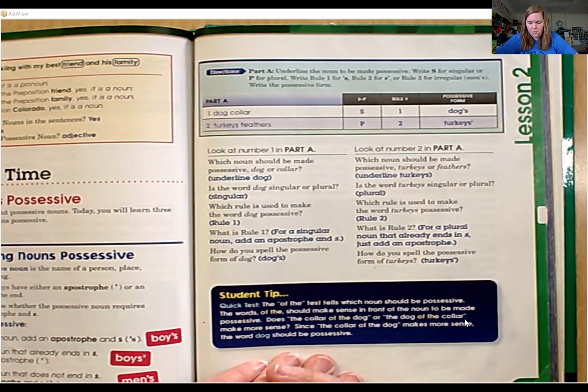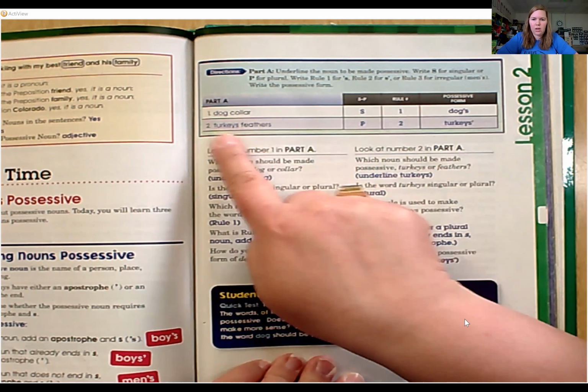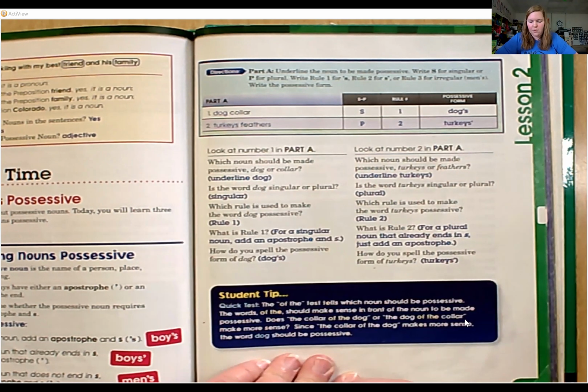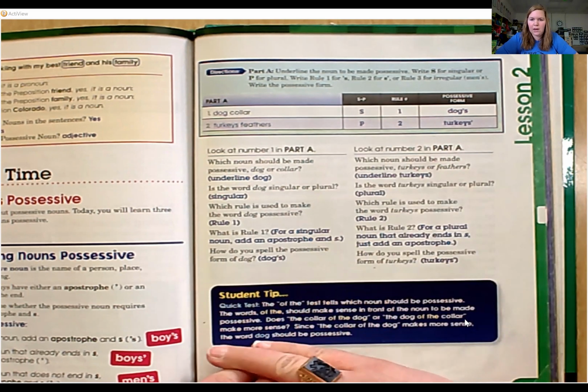Look at number 2. Turkeys feathers. Which noun should be made possessive? Turkeys or feathers? Turkeys. So you underline turkeys. Is turkeys singular or plural? It's plural. It's talking about more than one. Okay, so P for plural. Now, does turkeys end in S?